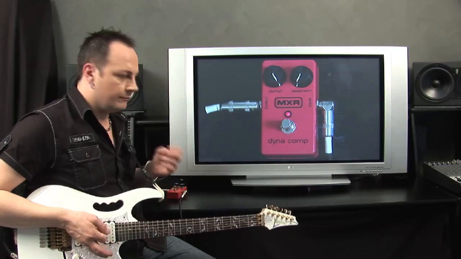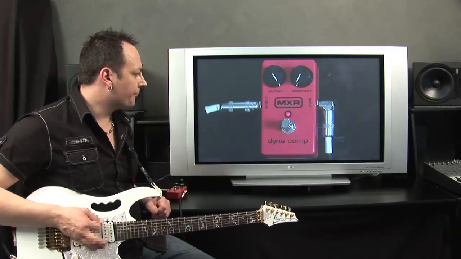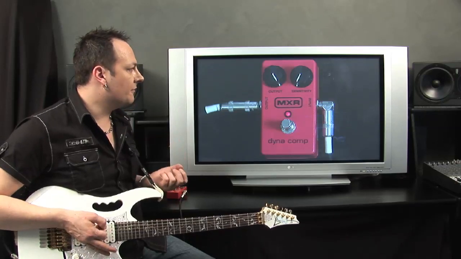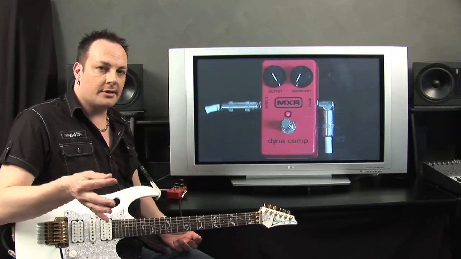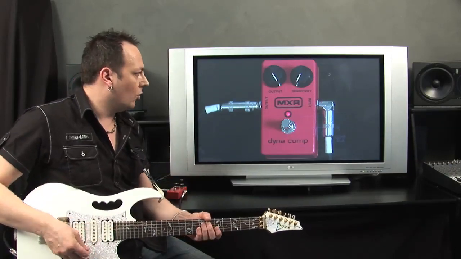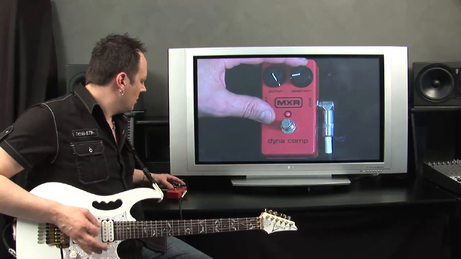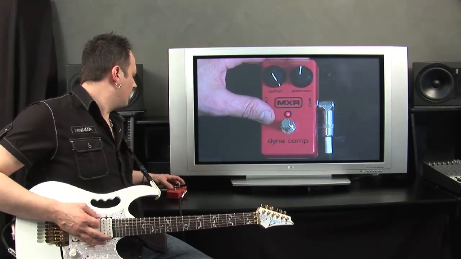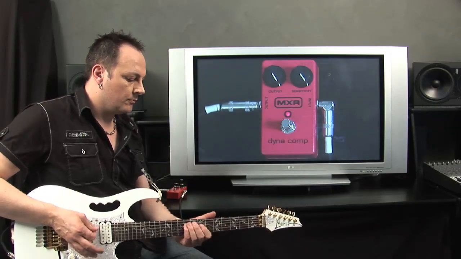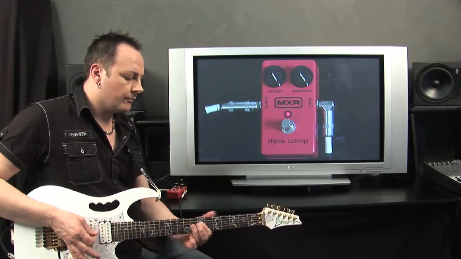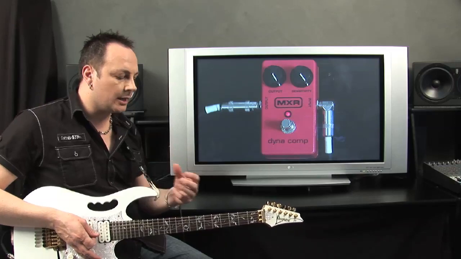So off, because I haven't set the sensitivity yet, is a fairly weak signal. Now, the sensitivity adjusts basically the ratio. So higher settings yield more ratio, so more compression. So as I turn it up, you can hear at its highest value, I'm getting almost like a clicky sound.